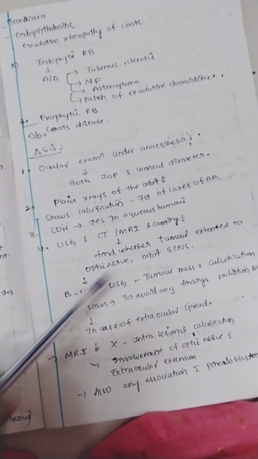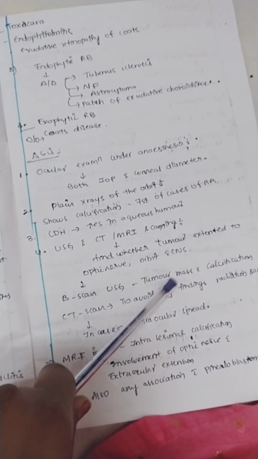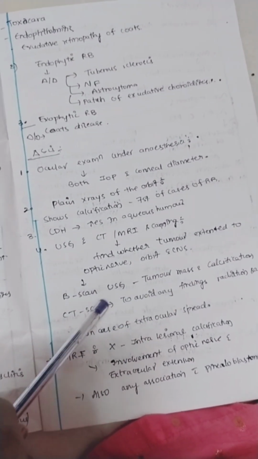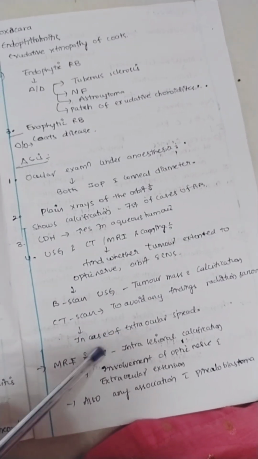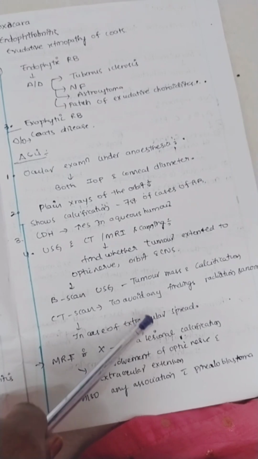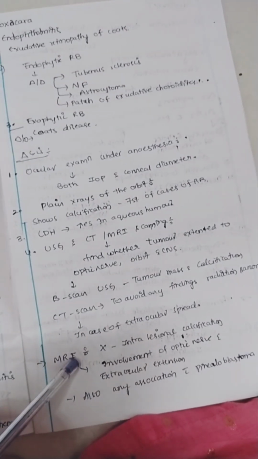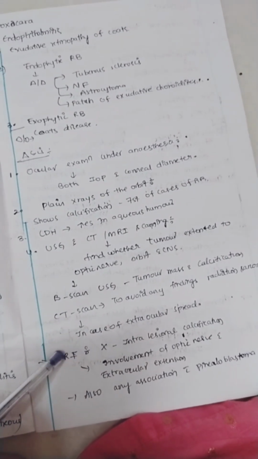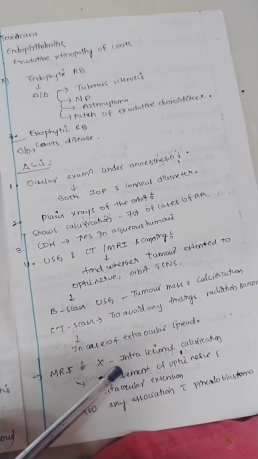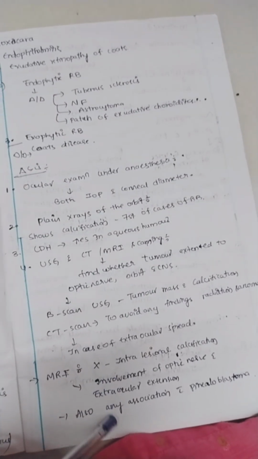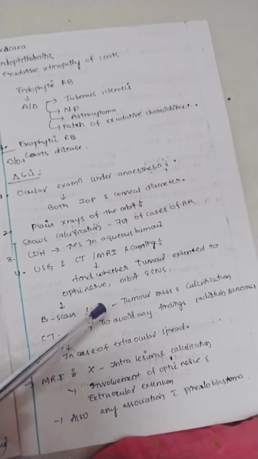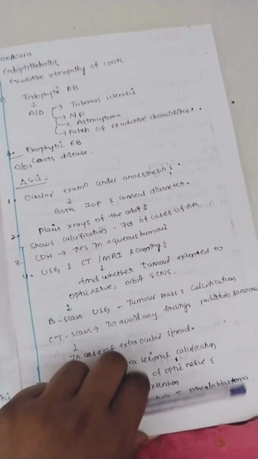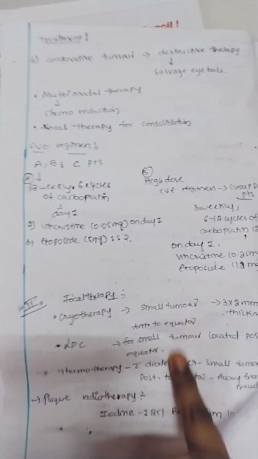Further, we will do B-scan USG for knowing the tumor mass, how much it is, and calcification. CT scan we should not do in case of radiation sarcoma. In case of extraocular spread, we will do CT scan also, to see how much it is spreading. MRI is perfect for knowing the involvement of the optic nerve and extraocular extension, but it should not be done for intralesional calcification. Also, any association like pinealoblastoma we will find in the MRI.